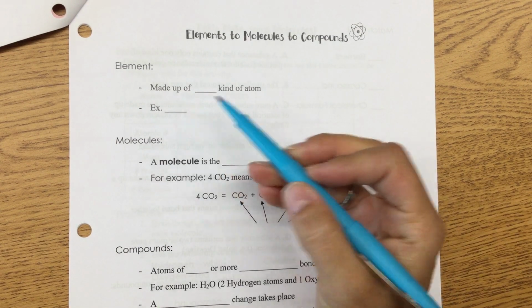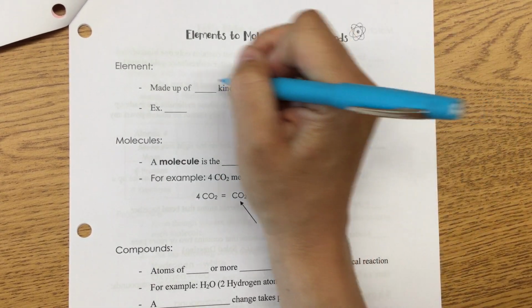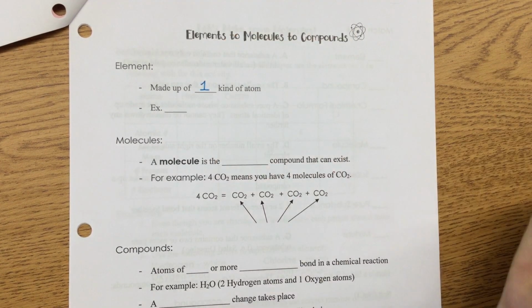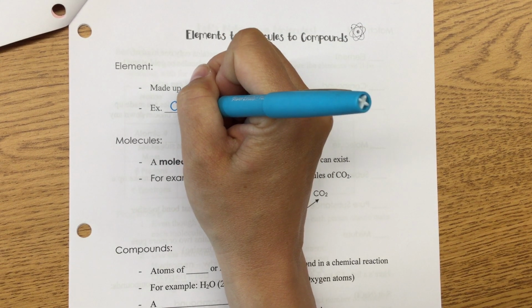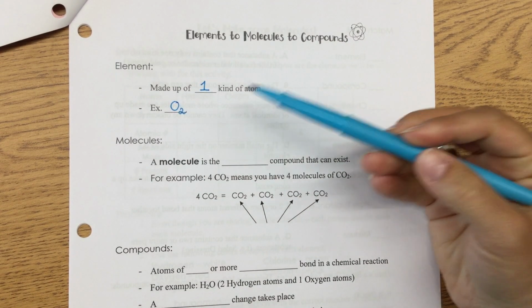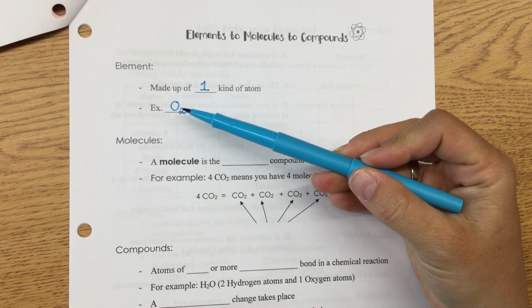So what is an element that we know? Well, an element is made up of one kind of atom. Okay, so for example, oxygen, okay, is an element. Okay, it's made up of just oxygen.